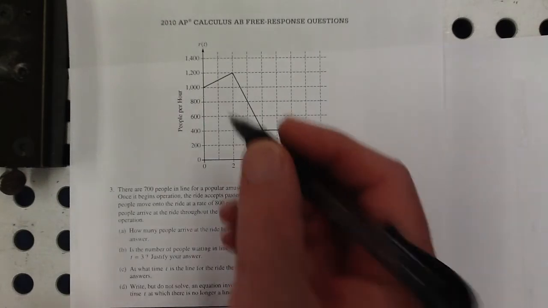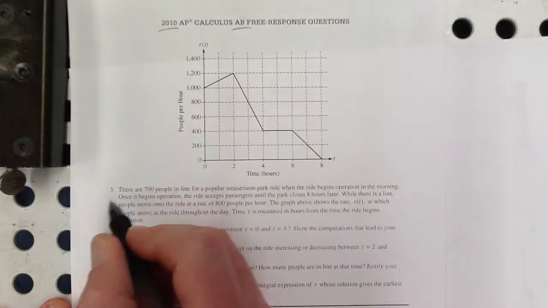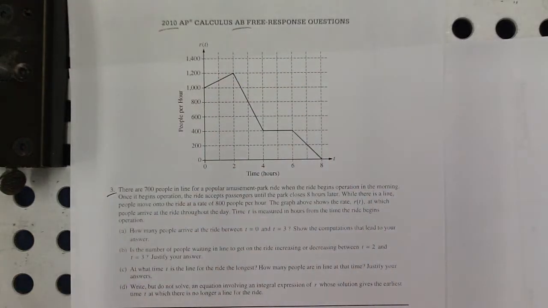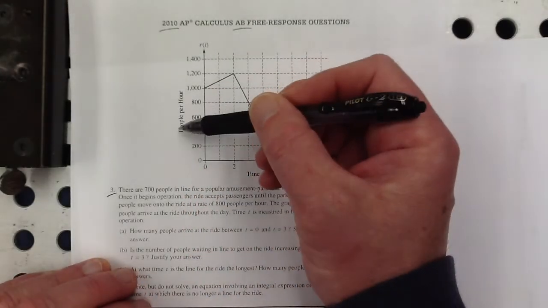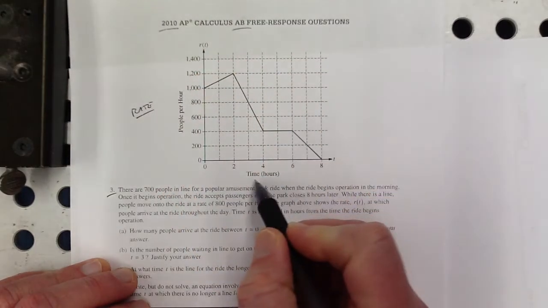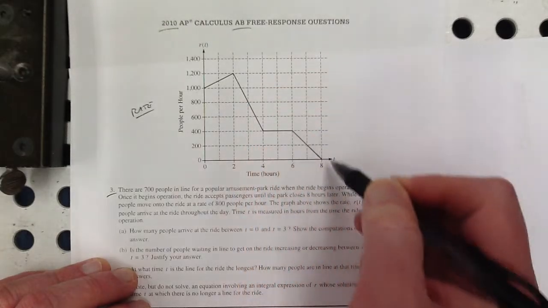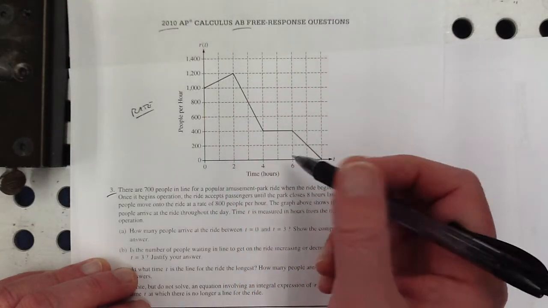Got a video here for you. This is a 2010 A/B test for response question number 3. There's a graph here. Let's just check out this graph real quick. People per hour, so this is a rate and time. Okay, so people per hour, it's always positive, so the number of people is always increasing.